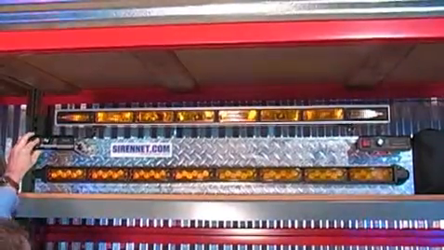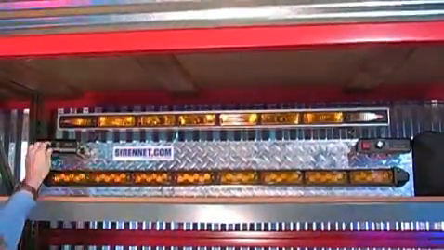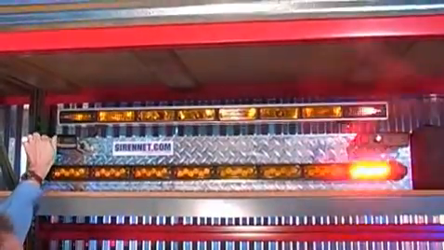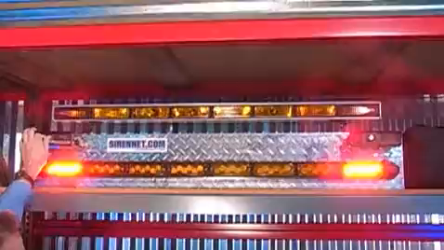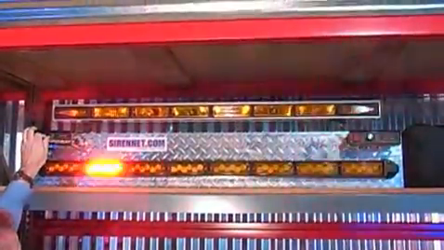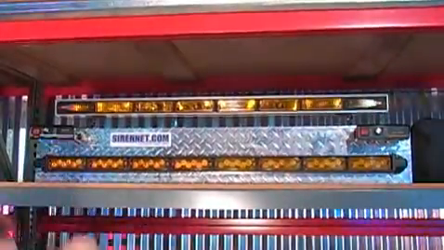Now if I turn this on to high power, as you can see, the intensity increases in relation to this particular unit. But on the back of the unit there are some dip switches that are inside this control box, and those dip switches will allow you to control the speed at which the traffic arrow is functioning.